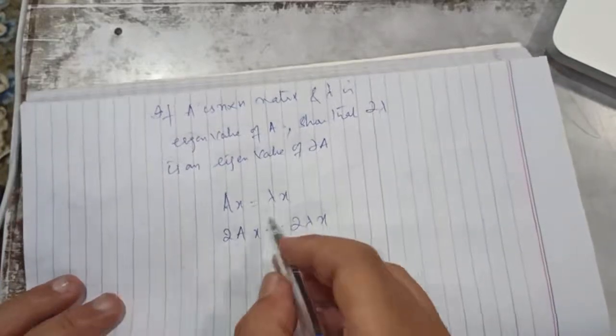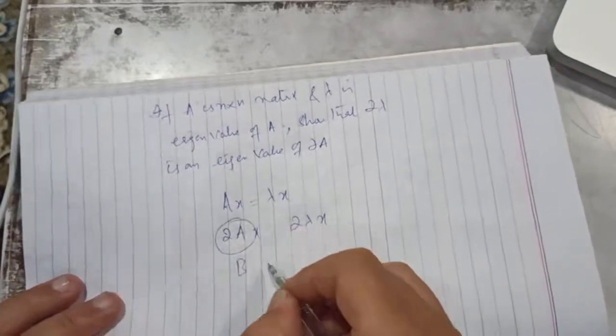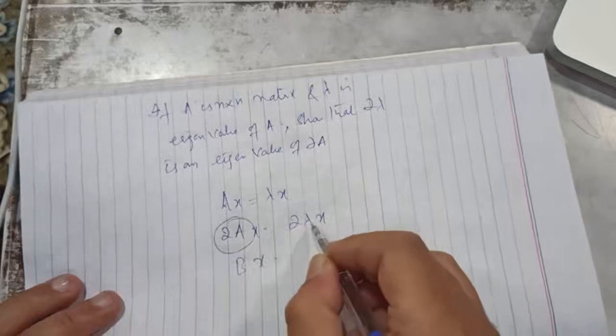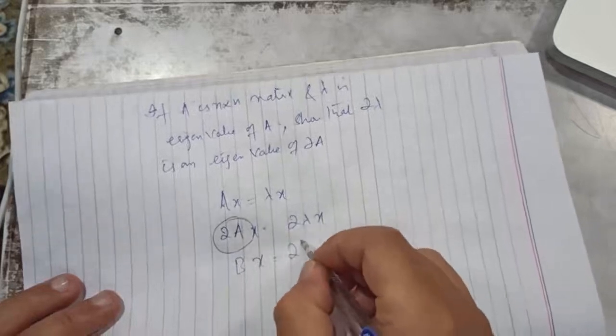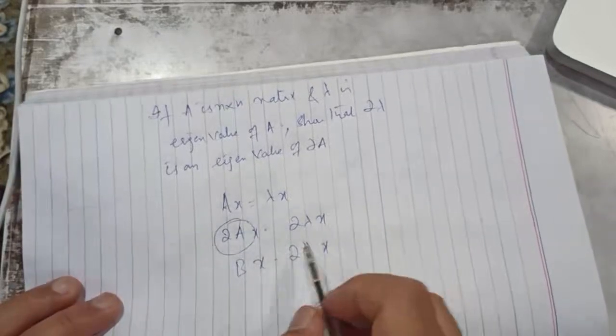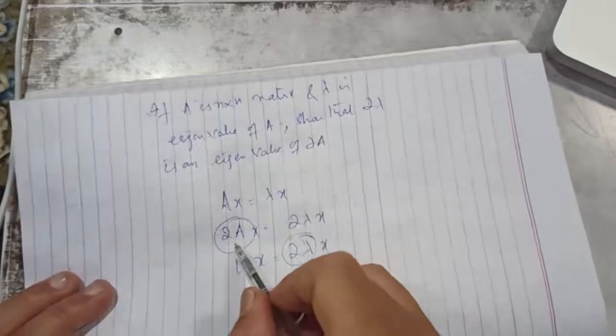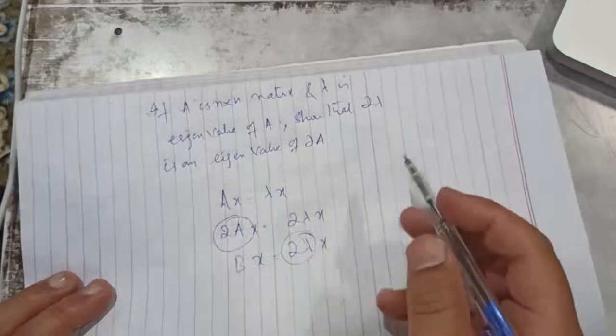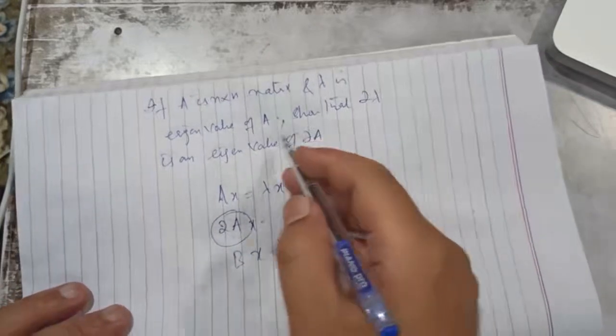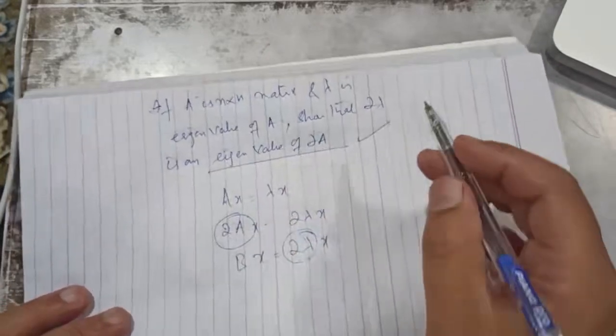So now you can think of 2A as a new matrix B, and B x is equal to 2 lambda times x. So since B is equal to 2A, this eigenvalue corresponds to 2A, and that's why this statement is actually true.